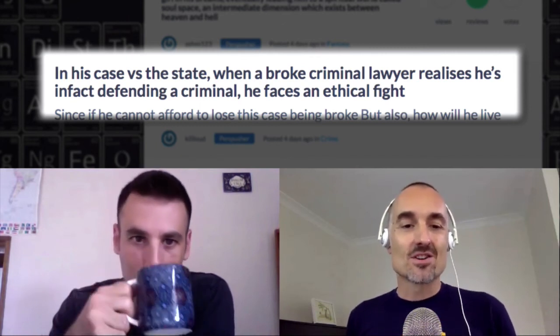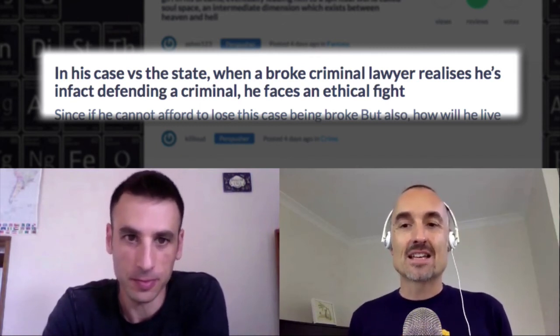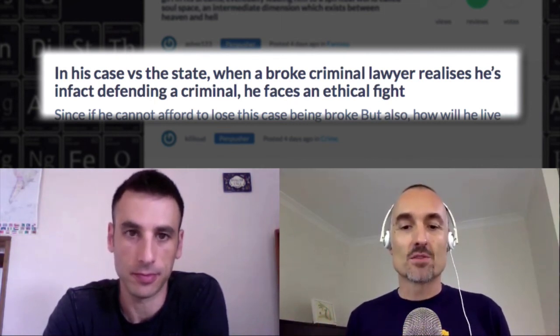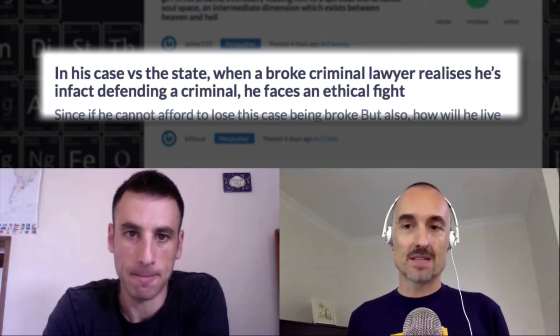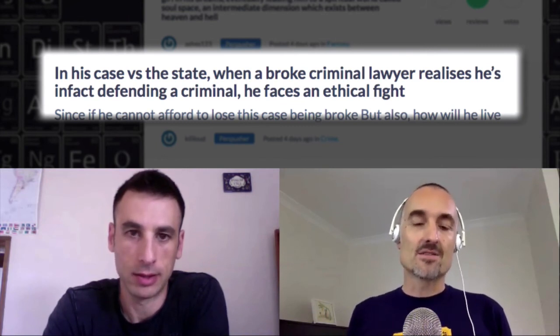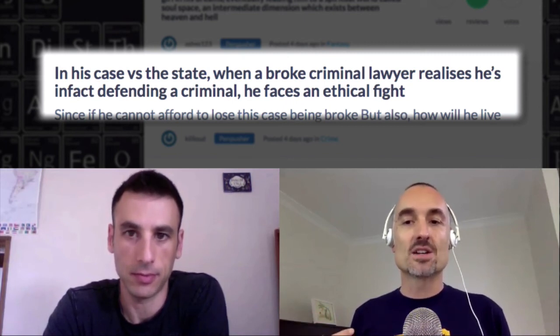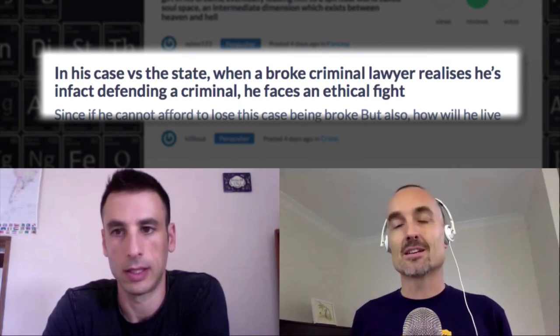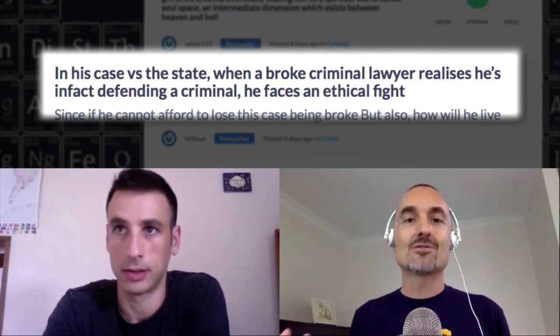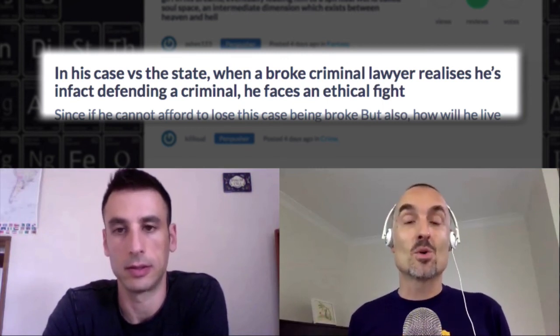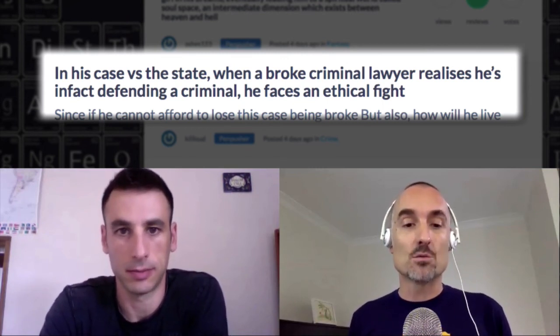Final note about the structure of this logline. Leave out 'in his case versus the state.' Doesn't matter. The event is when a broke criminal lawyer realizes he's in fact defending a criminal. That's the event. The character is embedded in there: a broke criminal lawyer. Now, obviously, we want to know what his flaw is, what is going to be his inner conflict. Because if there's going to be an ethical fight, he's going to have to make choices that challenge some moral or psychological weakness, and we want to know what that is.